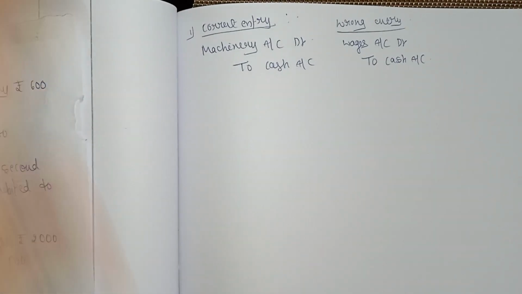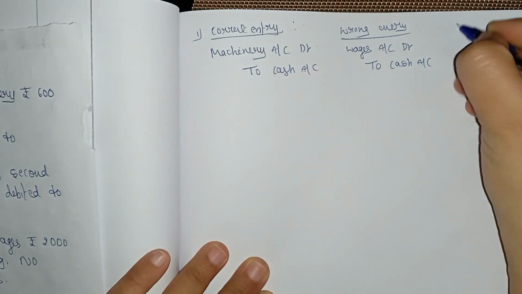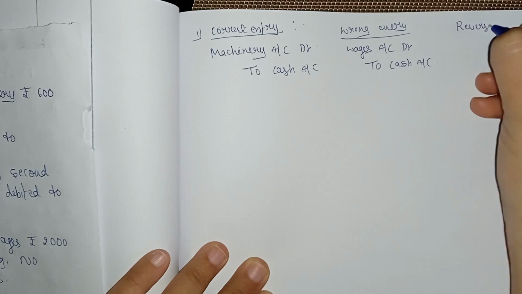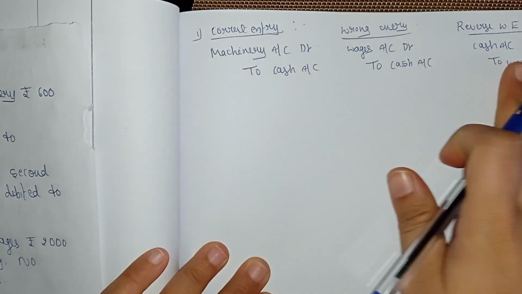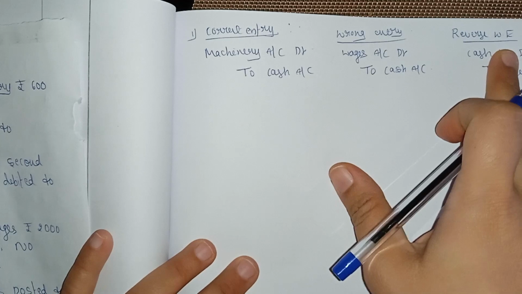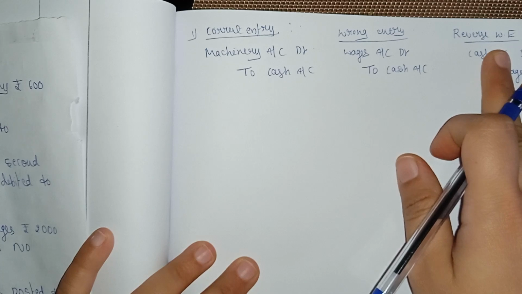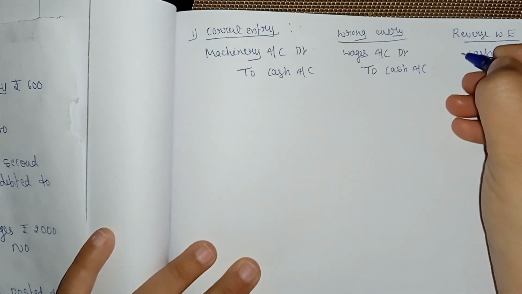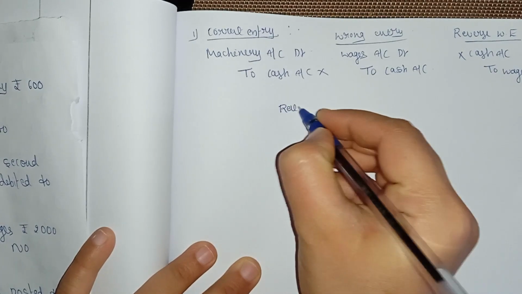Now what we have to do? What is the next step? We have to reverse this wrong entry, that is cash account debtor to wages account. Now compare correct entry and this reverse of the wrong entry. Here see, in correct entry cash account is credited and in reverse of the wrong entry, cash account is debited. Cancel the cash accounts and the remaining accounts, that is our rectification entry.